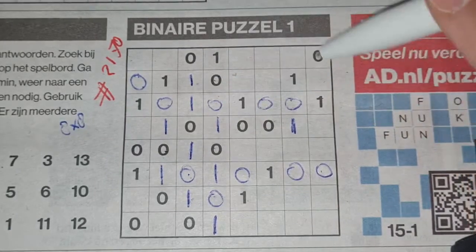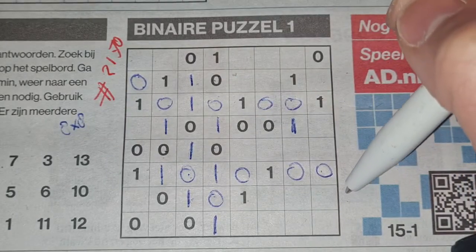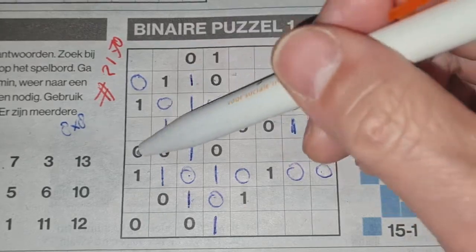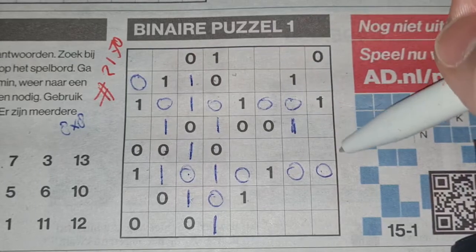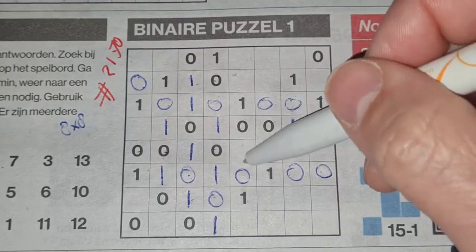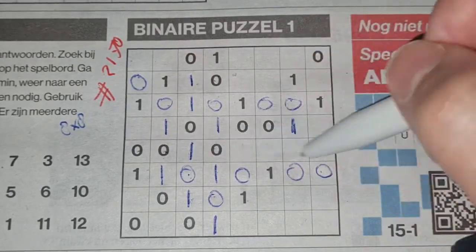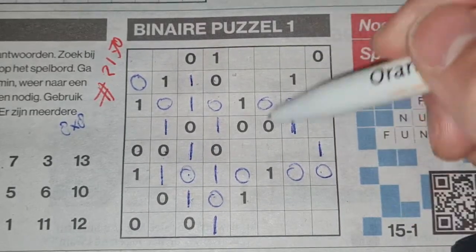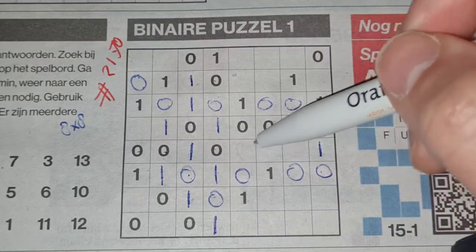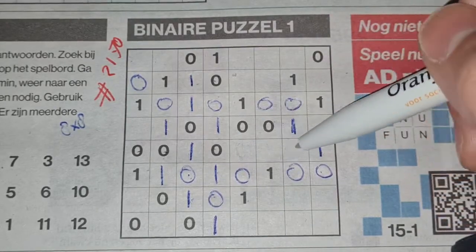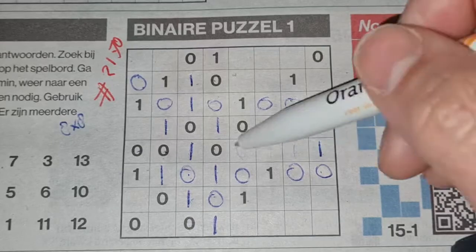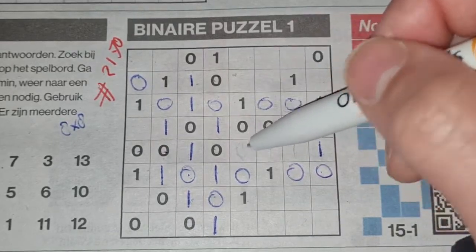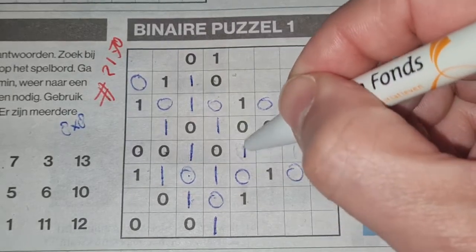Then. Yeah, 3 0's. The number 4 cannot be here. Otherwise, we have 3 1's in a row in this row. So this cannot be a 0. This should be a 1. If I place the 0 there, the fourth 0, then we still have 3 1's in a row in this row. Not allowed. So this cannot be a 0. This should be a 1.